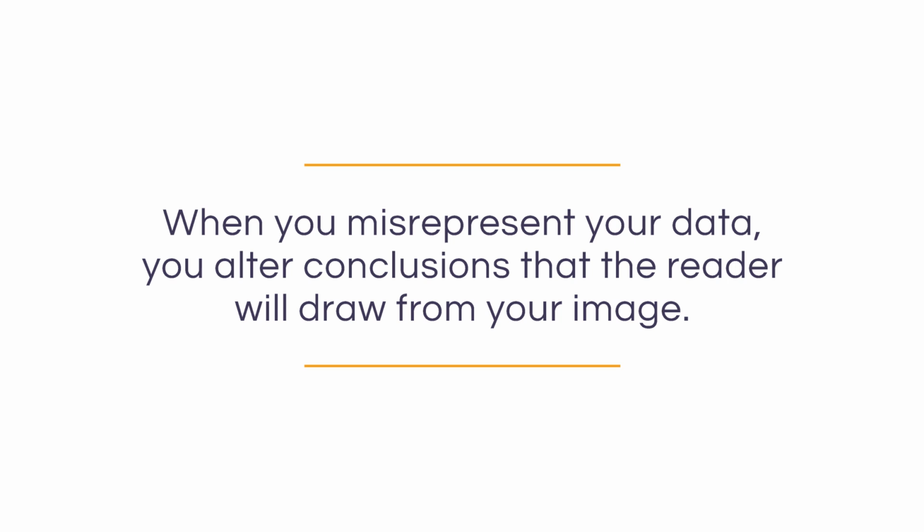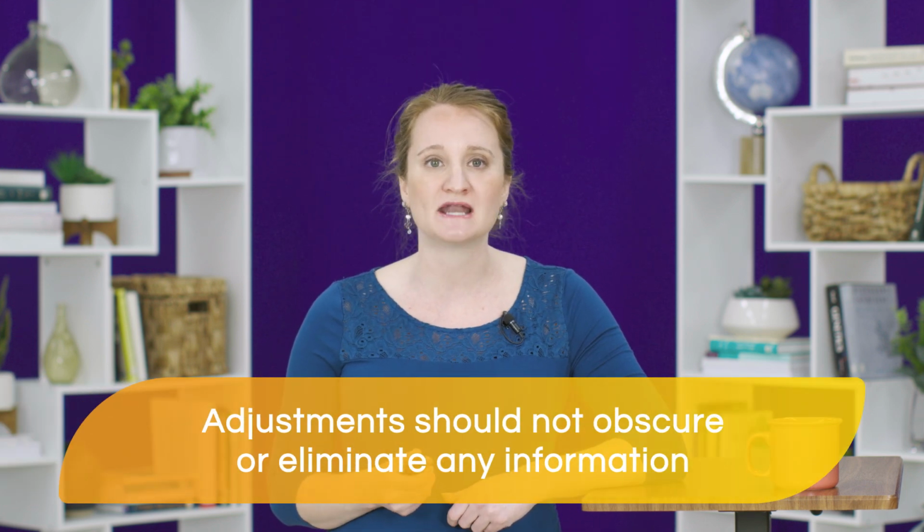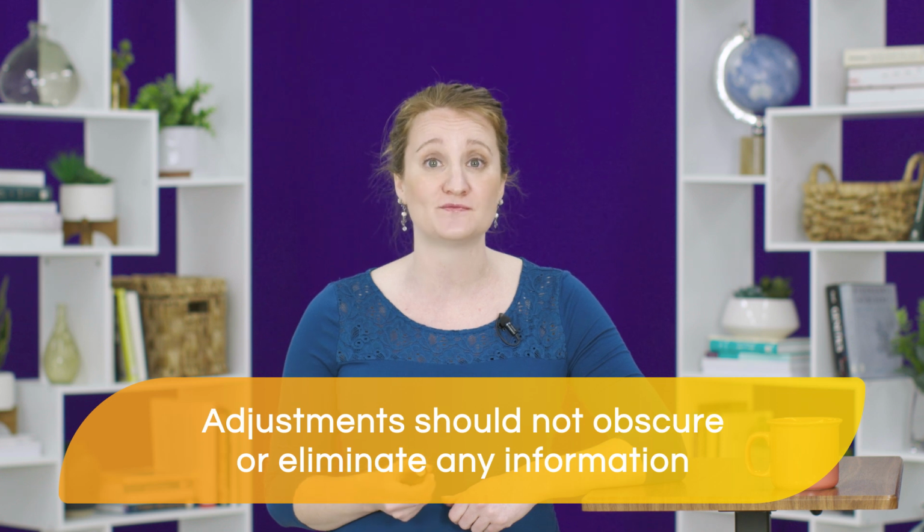It's important that each image you present is an accurate visual representation of what you actually observed in your assay. When you misrepresent your data, you alter conclusions that the reader will draw from your image. While it is acceptable practice to adjust the overall brightness and contrast of a whole image, such adjustments should not obscure or eliminate any information present in the original image.